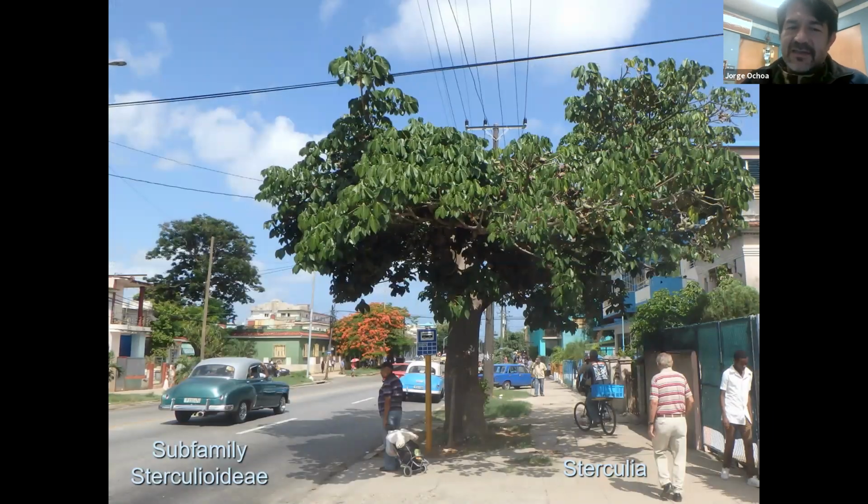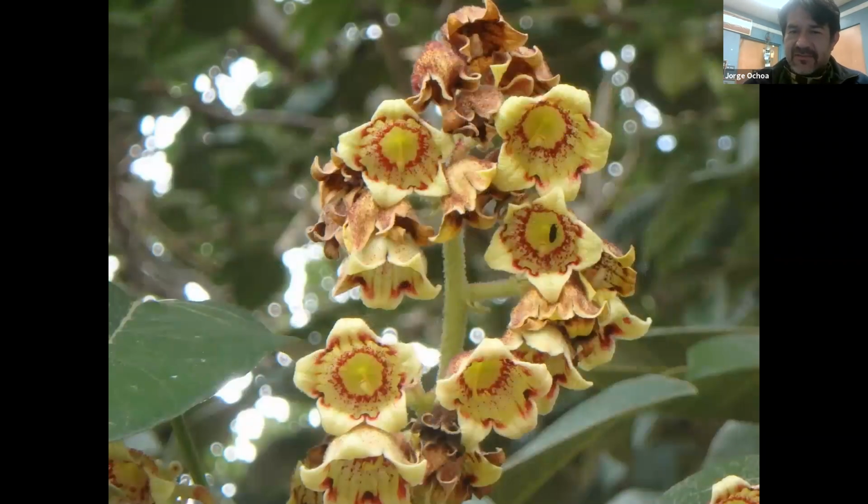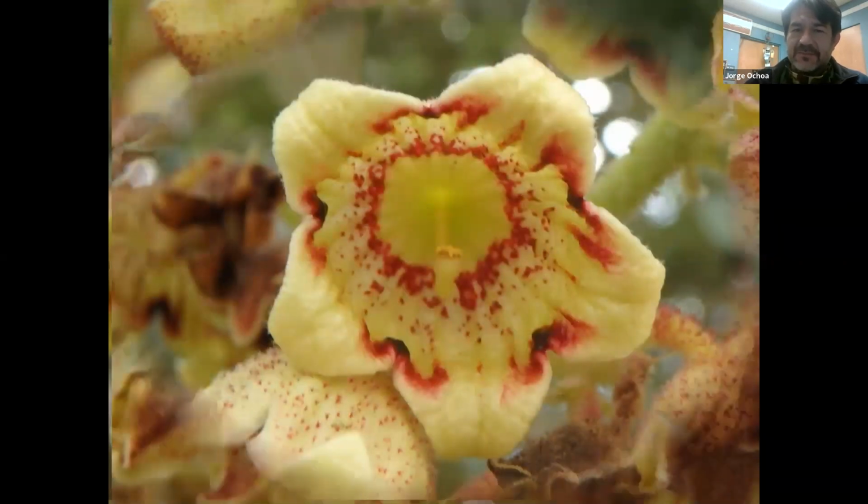And then we have the subfamily Sterculioideae. Chocolate is the most important of the previous one. Sterculioideae was also a subfamily, later with the genus Sterculia. Here is a very common tree planted in Cuba throughout the streets. And here are the flowers for that, and there's a close-up of them.